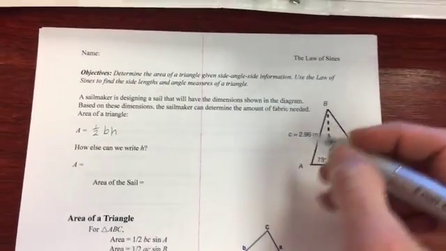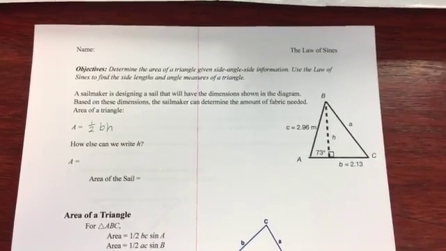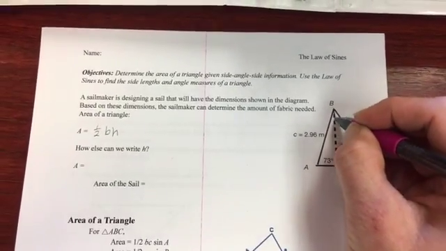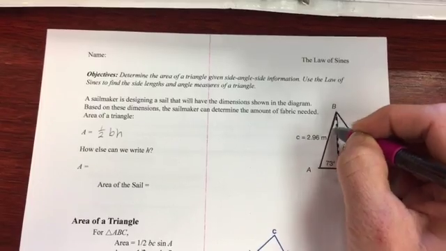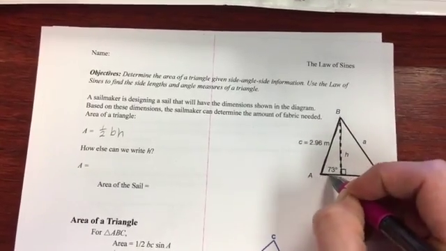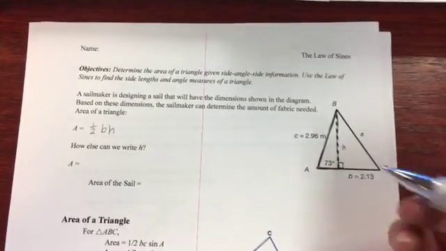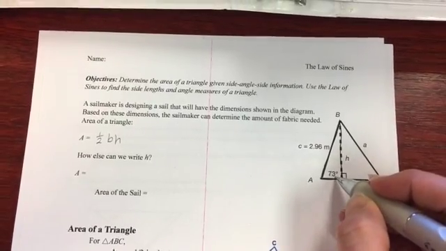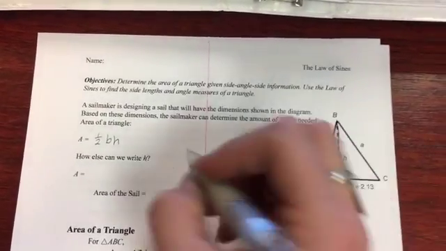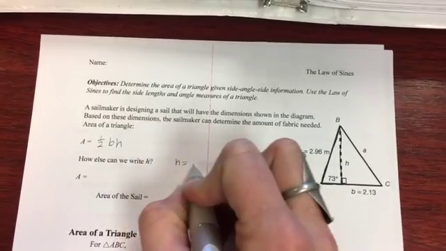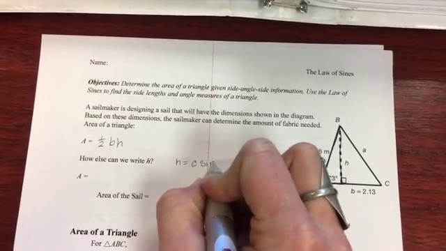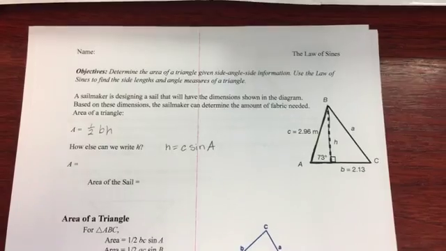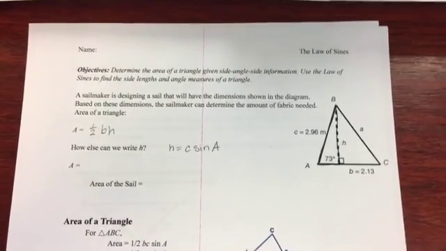If we are looking at this triangle here, A to B to here, we can define H based on A and C. So H equals C times the sine of A. Okay?